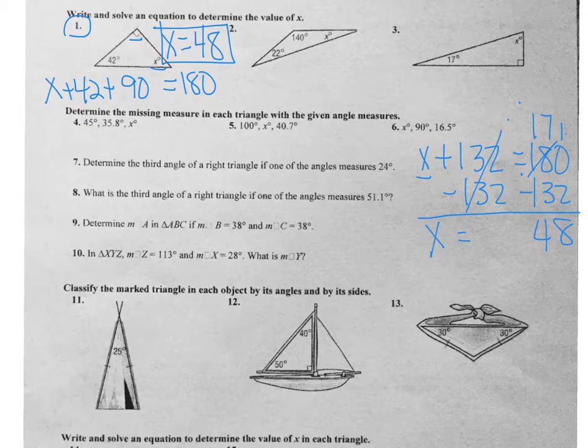Go ahead and complete problems 2 and 3 just like you would on number 1. Look at numbers 4, 5, and 6. The instructions say determine the missing measure in each triangle with the given angle measures. So it's going to be just like problems 1 through 3, except you don't have the drawing. Number 7 through 10, just answer the problems. Read it carefully. Draw a picture for yourself if you need.